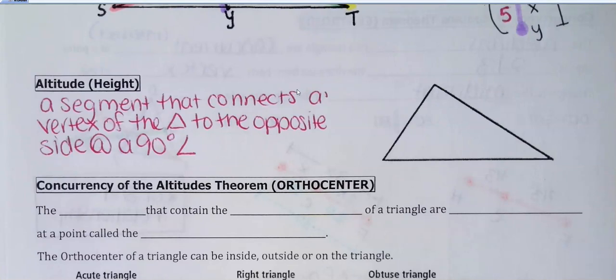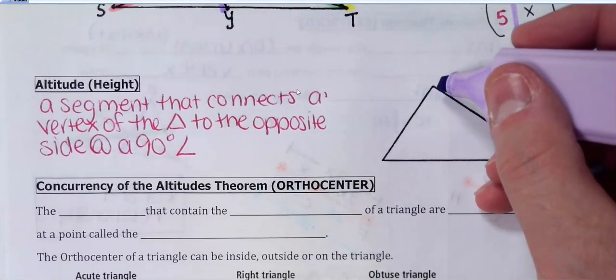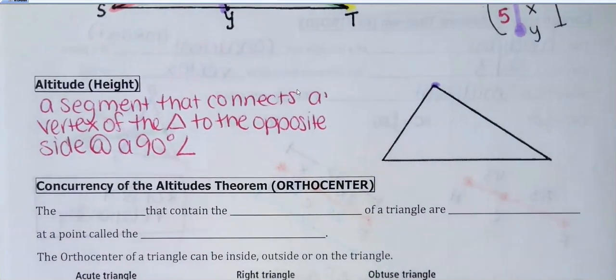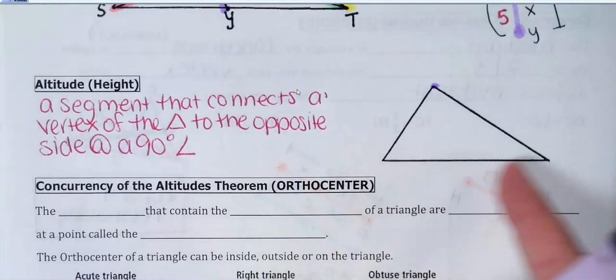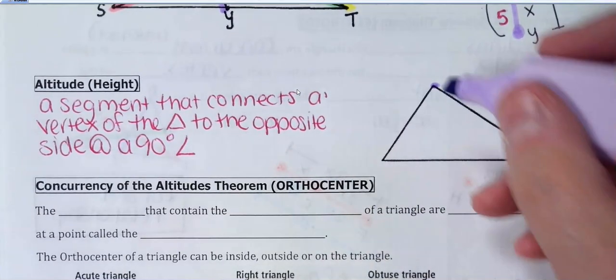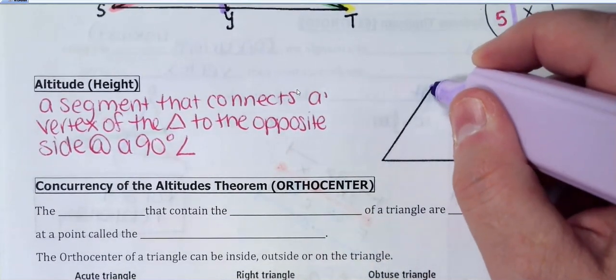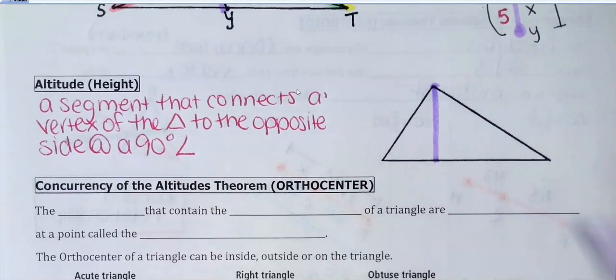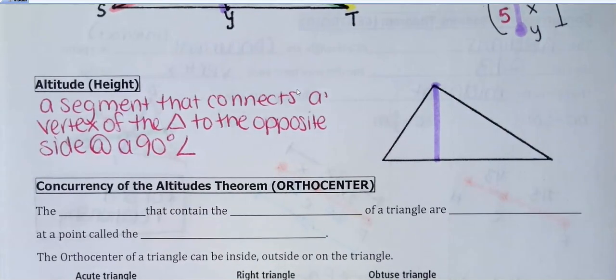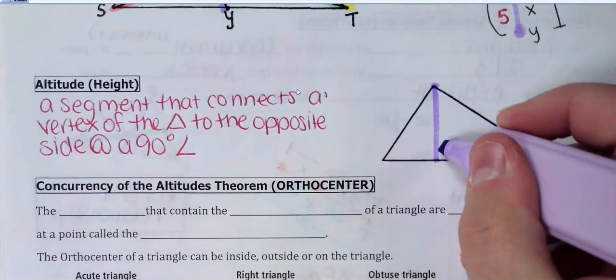It's going to go from your vertex to the opposite side of the triangle, and it's going to intersect it at a 90-degree angle. So you're going to see two perpendicular lines. If I was sketching this, like I'll give you guys a triangle when we have an assessment over this, I'm going to use this top vertex. The opposite side from that vertex is just a horizontal line. So I'm just sketching this, but I would just draw straight down. A vertical line and a horizontal line are going to intersect each other at a 90-degree angle.